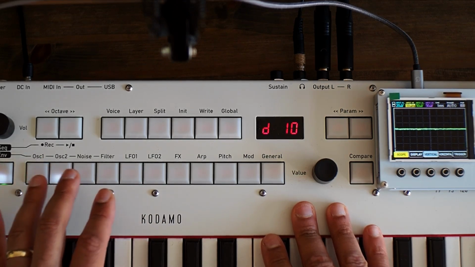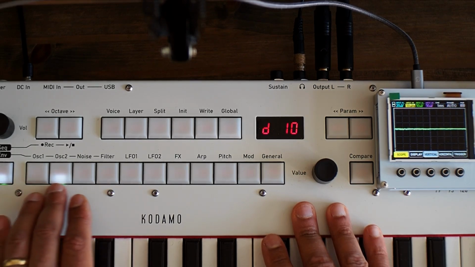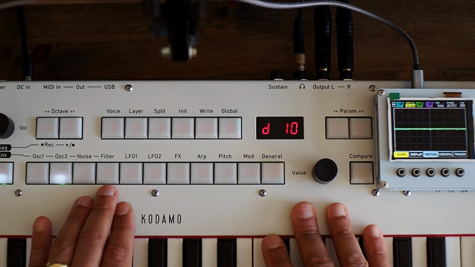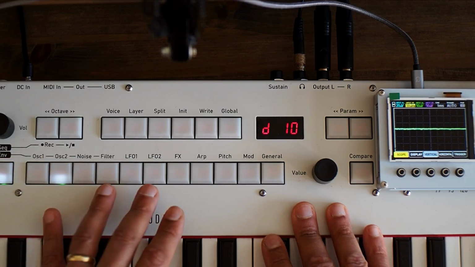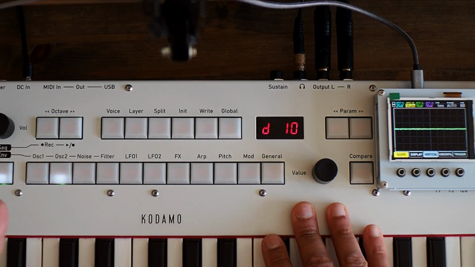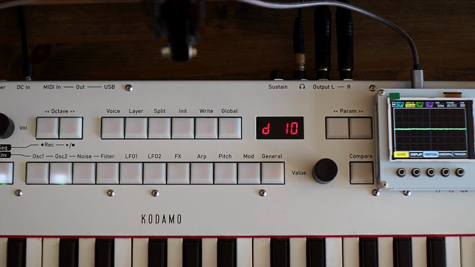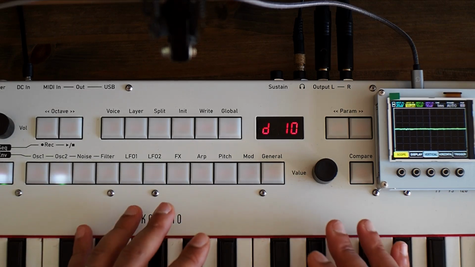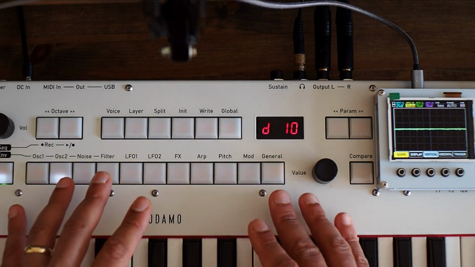I mean, in some ways, it's very flexible, because it has these separate ADSR envelopes for each of the oscillators, the noise and the filter, 2 LFOs with a large number of destinations, and the LFOs have settings like delay and decay.